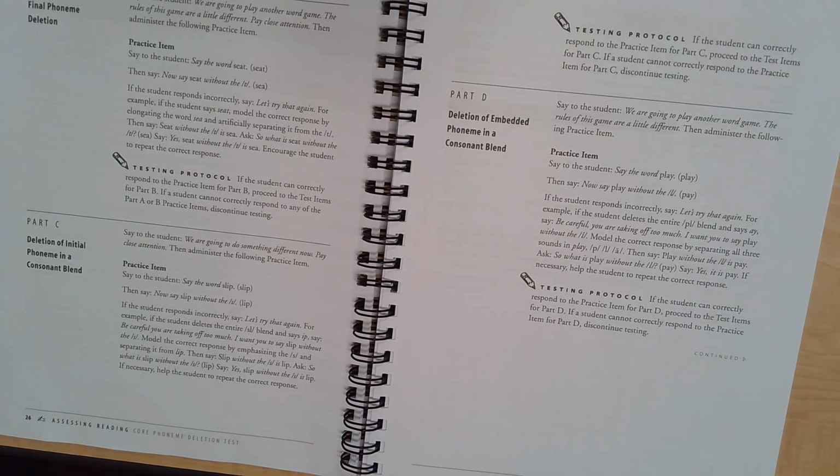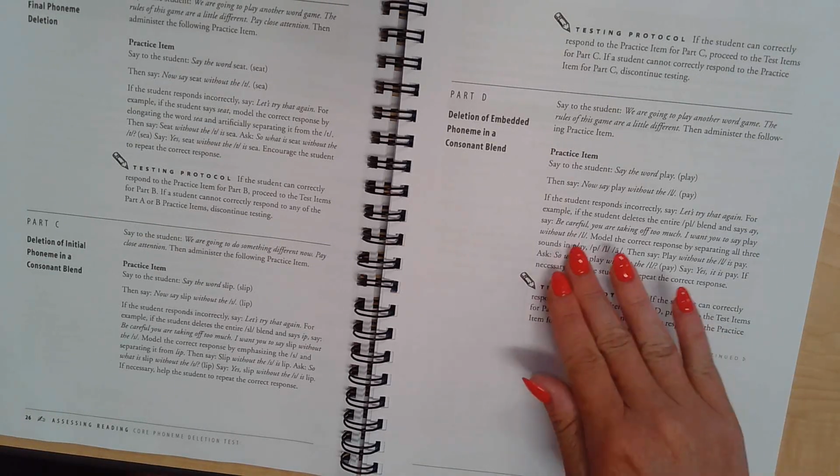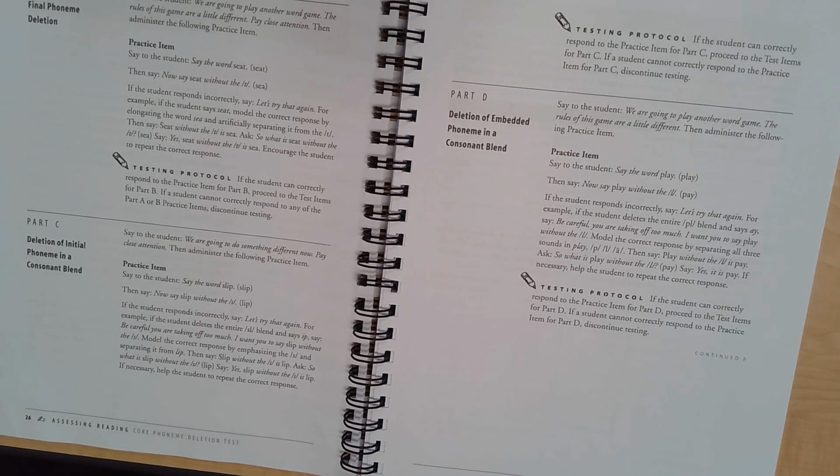You're going to say to the student, we're going to play another word game, and the rules of this game are a little different. You're going to say to the student, say the word play, then say, now say play without the l, and it would be pay, should be the student's response. Now, if the student responds incorrectly, you're going to say, let's try that again. So, for instance, if in play the student deletes the entire blend and says A, you're going to say again, be careful, you're taking off too much. I want you to say play without the l. And then it gives you instructions on how to model the correct response, and then protocol on what to do if a student is able or unable to answer that practice question.